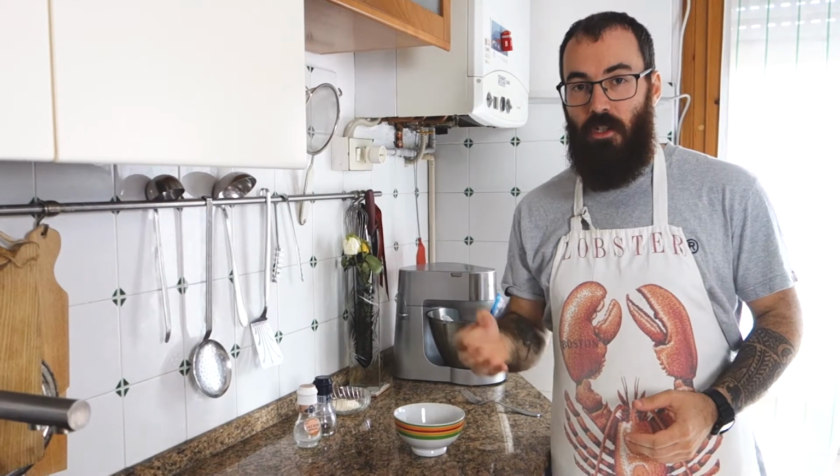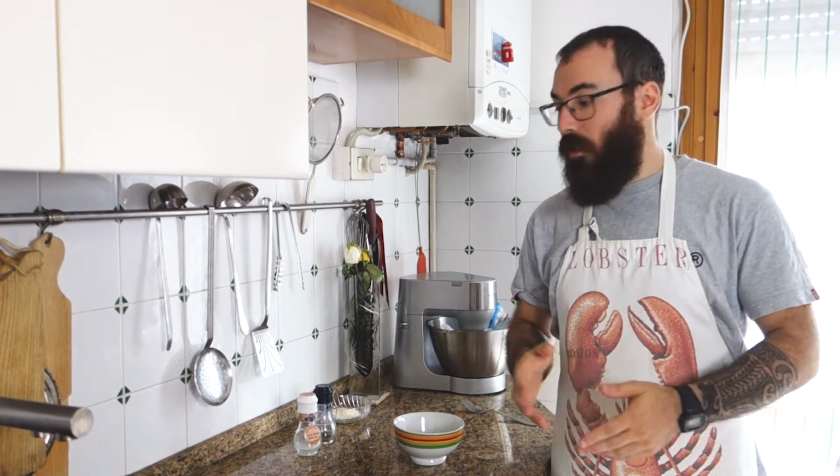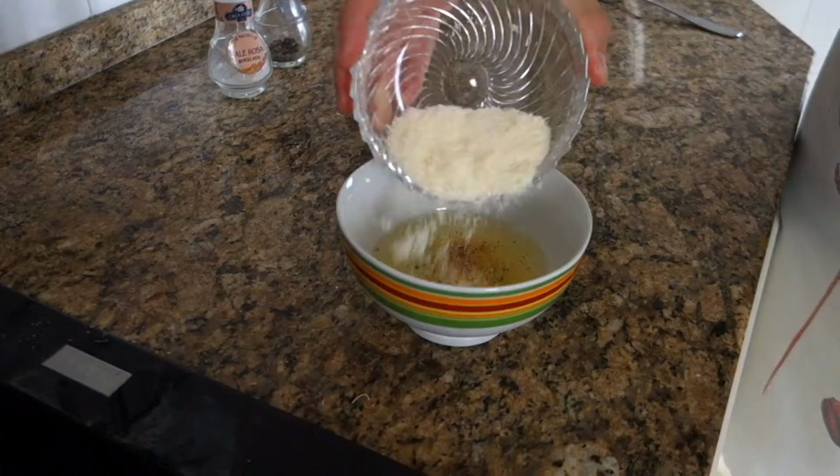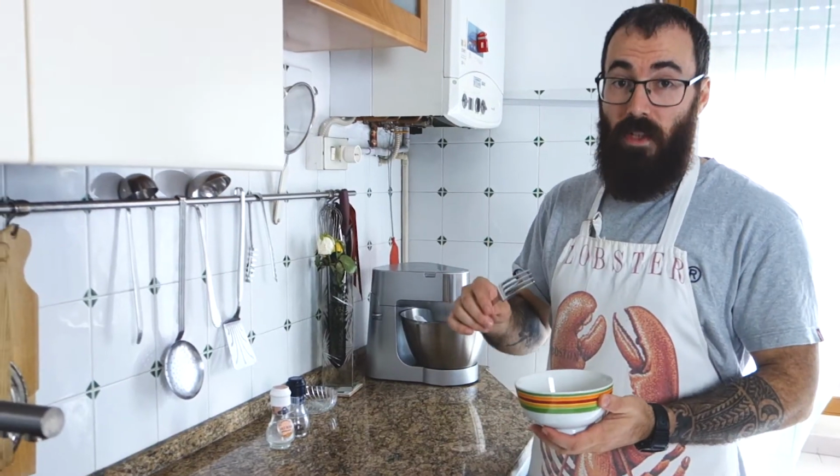And last, the cheese. This is important, this is what makes the cream. You can use either pecorino romano or Parmesan cheese. I go for the first one. Put a decent amount covering everything and then a bit more. And then whisk it.